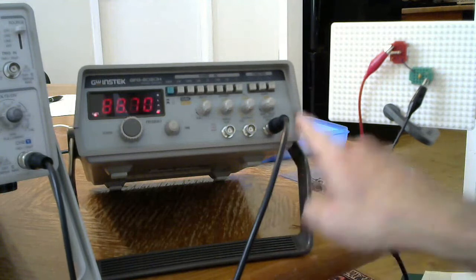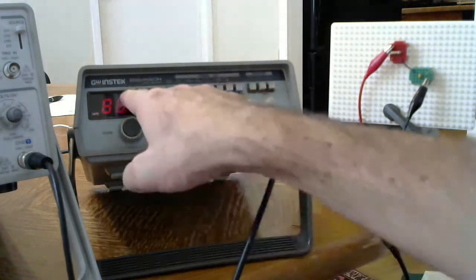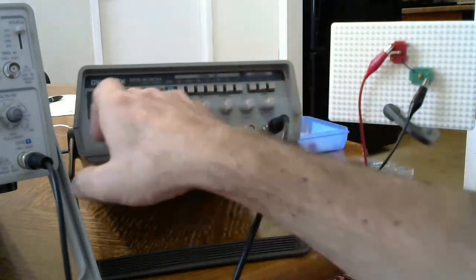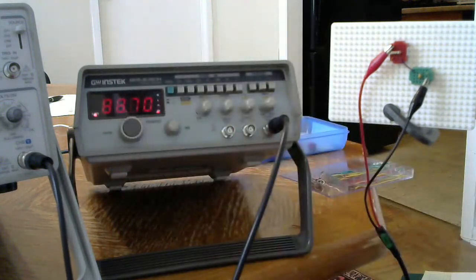My voltage source is a battery with a switch that's turning on and off right now 88 or 89 times a second. Because I'm on basically 88.7 hertz, which means 88 times a second, this switch is turning on and off.